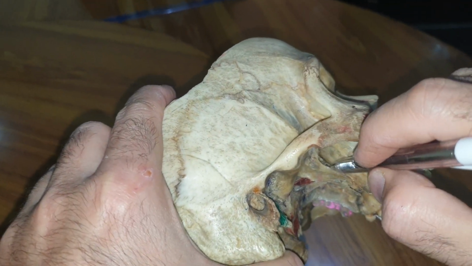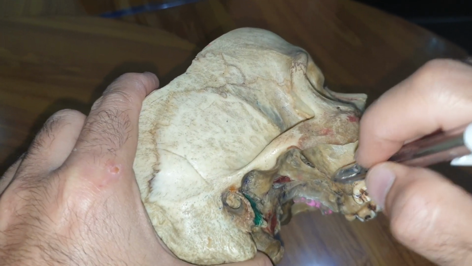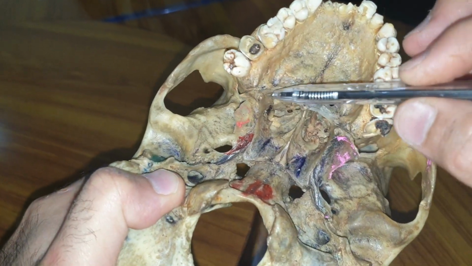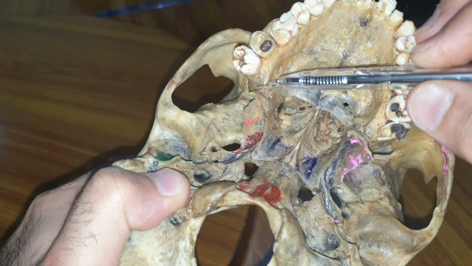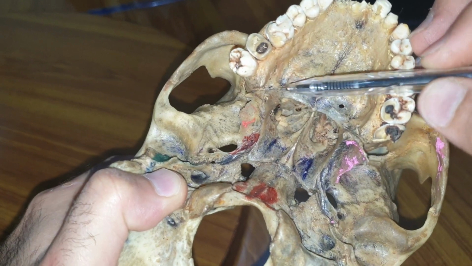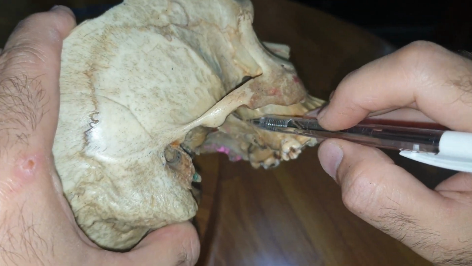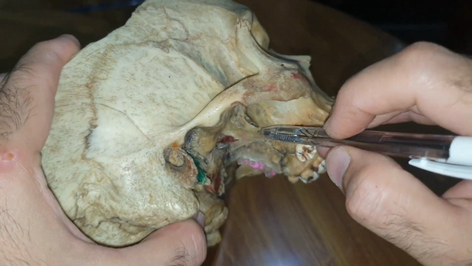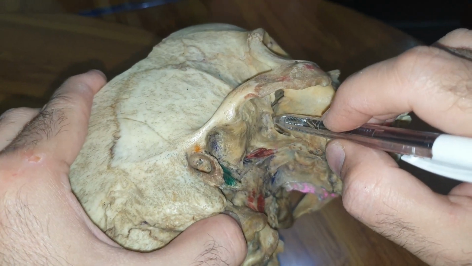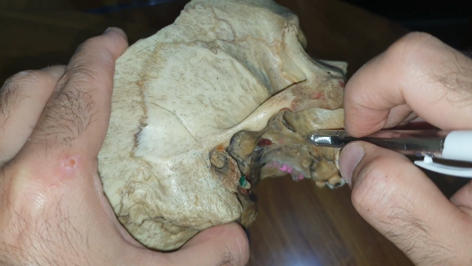Superiorly, they are not fused, and the pterygomaxillary fissure is lying between them. But as you go down, the pterygoid process is fused to the posterior surface of maxilla, and the pyramidal process of palatine bone gets anchored in between these two bones. That's why you cannot see it here, but the floor of the pterygopalatine fossa is formed by this pyramidal process of the palatine bone. So anteriorly, the posterior surface of maxilla, posteriorly the anterior surface of pterygoid process, superiorly body of sphenoid bone, and inferiorly it is bounded by the pyramidal process of palatine bone.